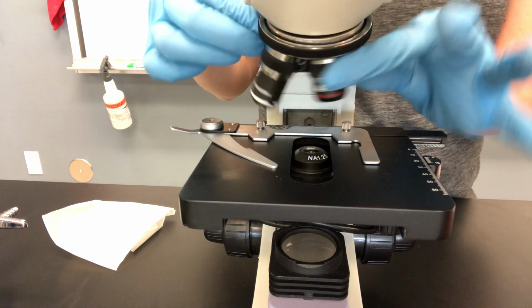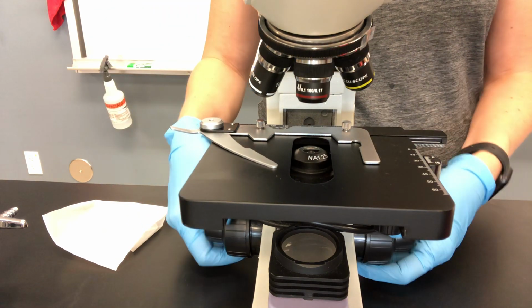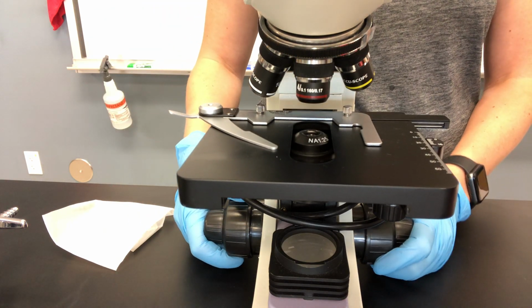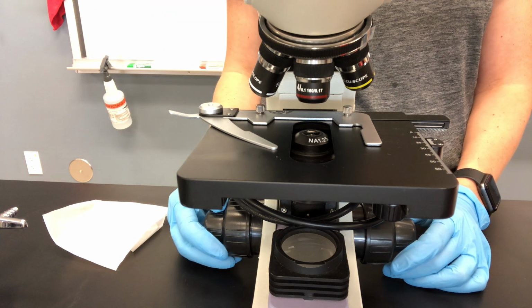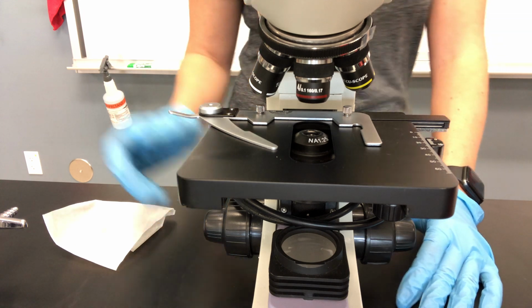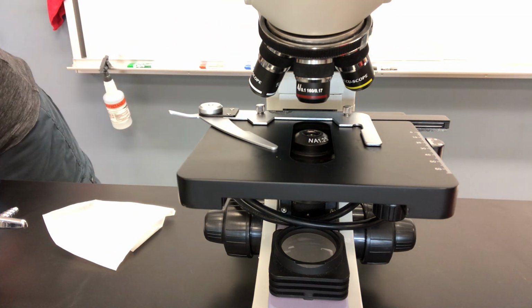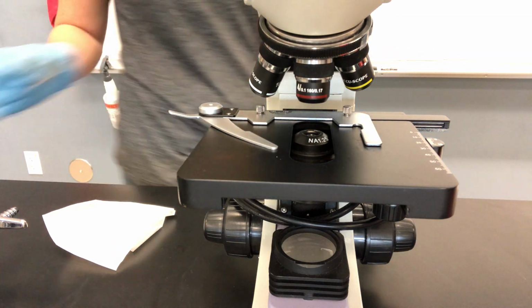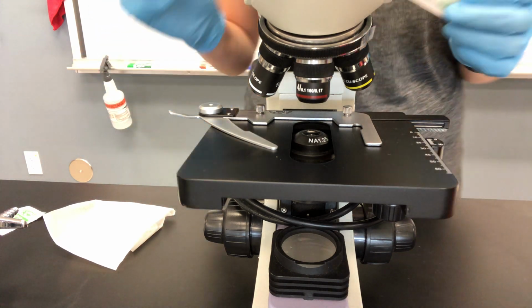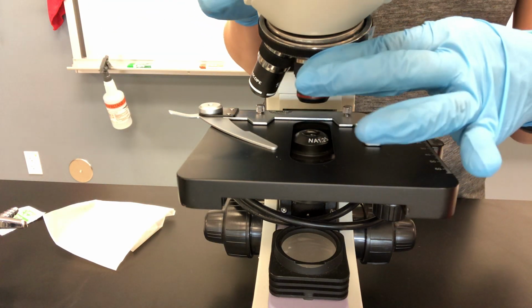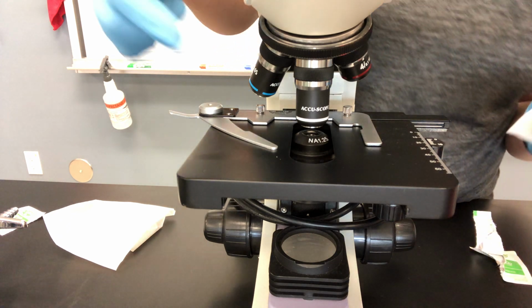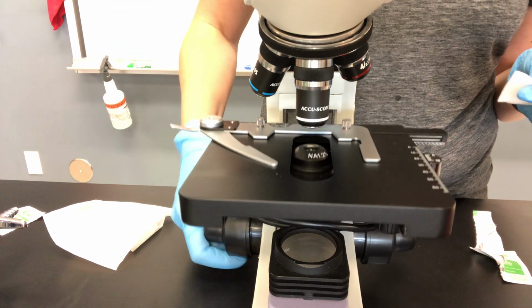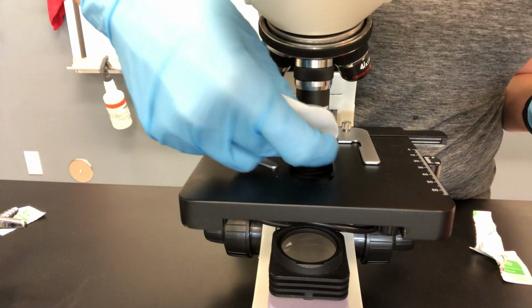You can go ahead and go back to scanning, put the slide on there, start all the way up, move it down until you see it, and then go on up through the low, the high, and then the oil. When you're completely done for the day and you're ready to put your microscope away, you need to clean it with an alcohol swab. So the alcohol swabs only come in at the very end, right before you're ready to put everything away. So you have cleaned off all of the oil with your lens paper like this.